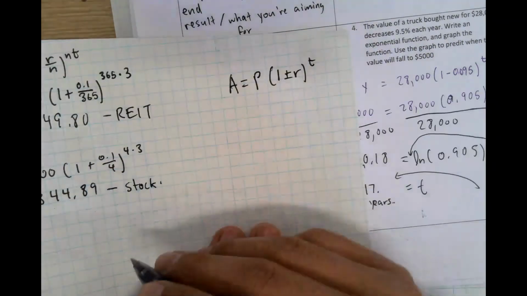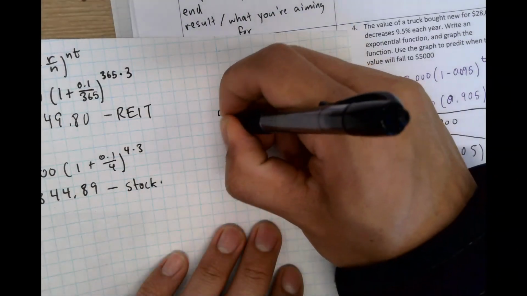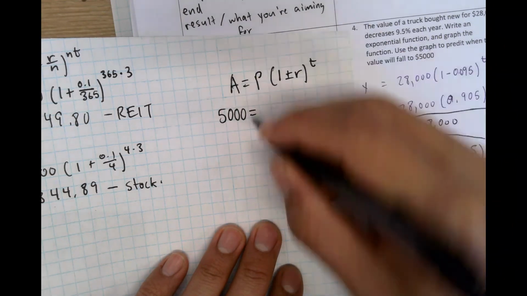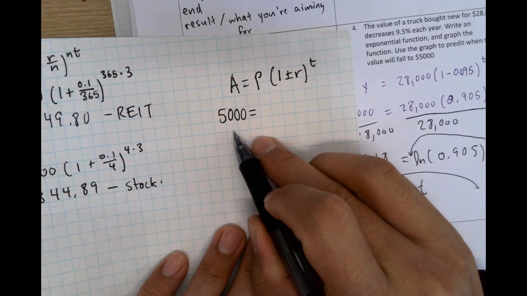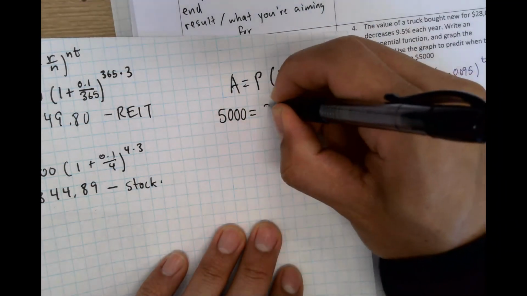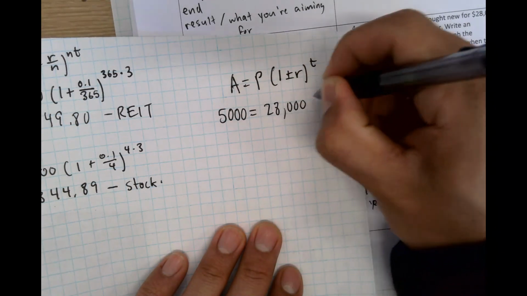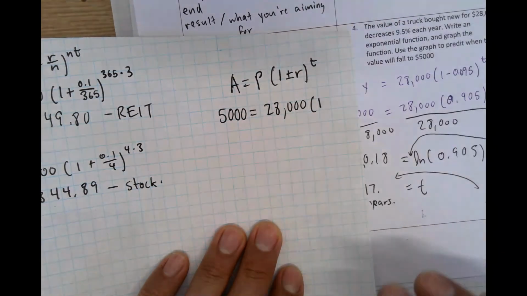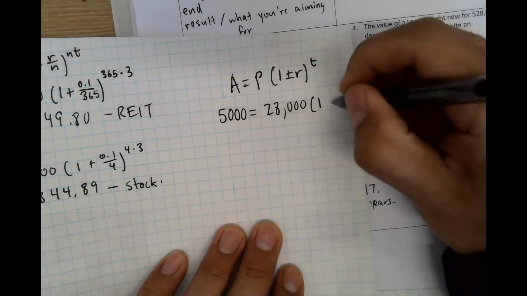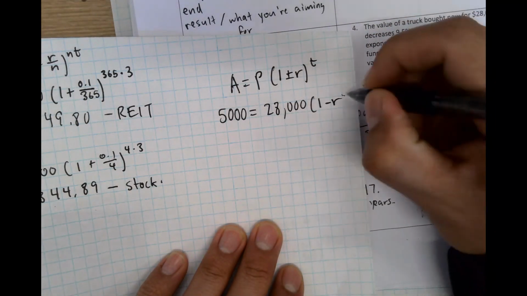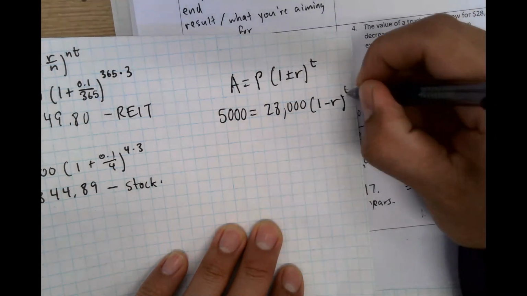The amount is going to reach 5,000, so we already know our future amount. We have our present amount, and we know that it's going to lose value, depreciate, so 1 minus r to the t years.